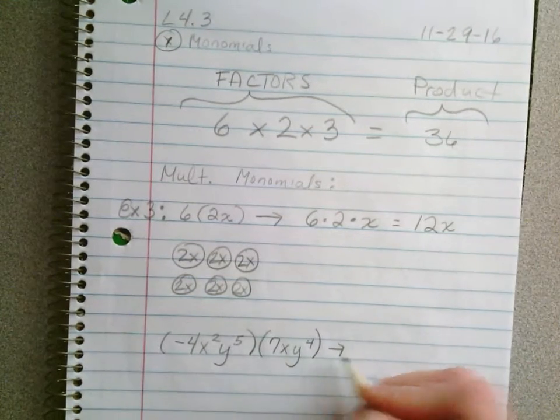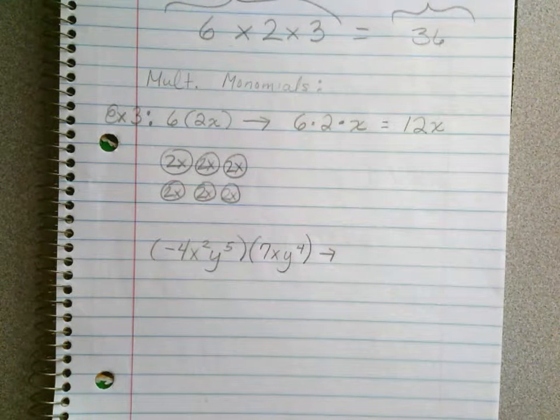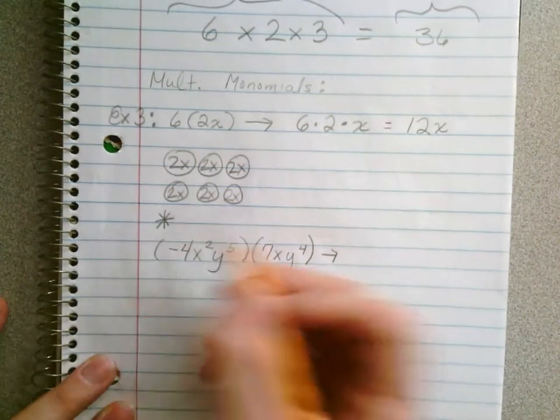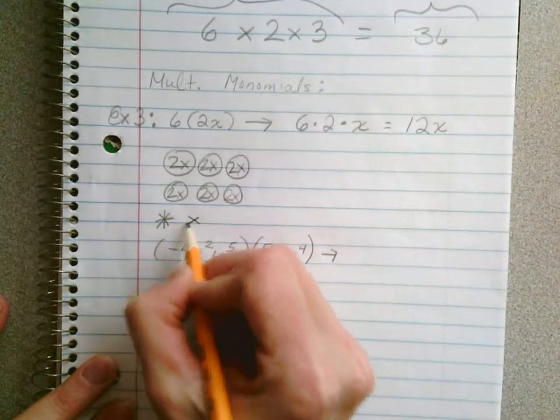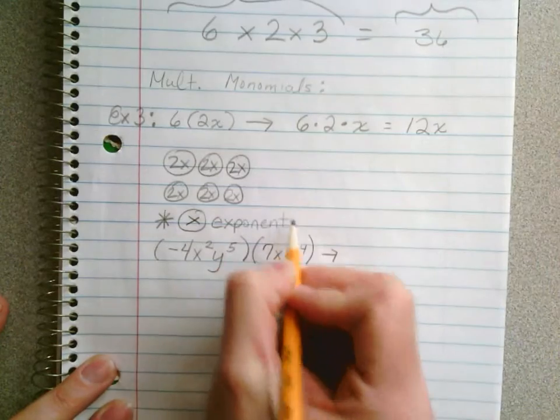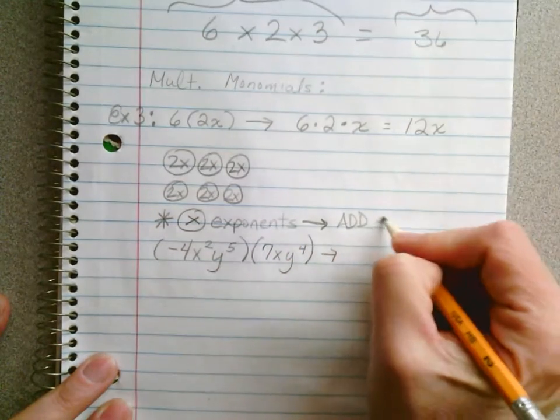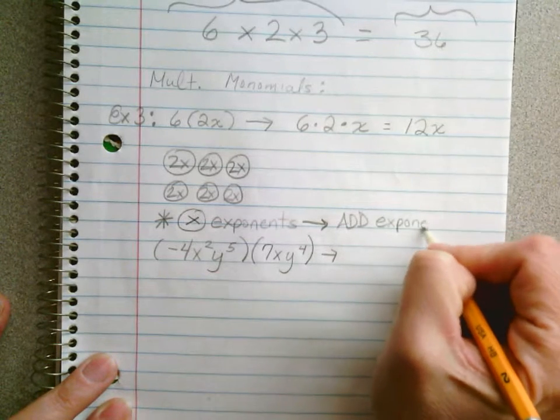Now, numerically, you can look at this and say, well, -4 times -7, you know that's a -28. But what about the x's and y's? Add them. I knew you'd remember that. When multiplying exponents, you add the exponents together. You don't multiply them.